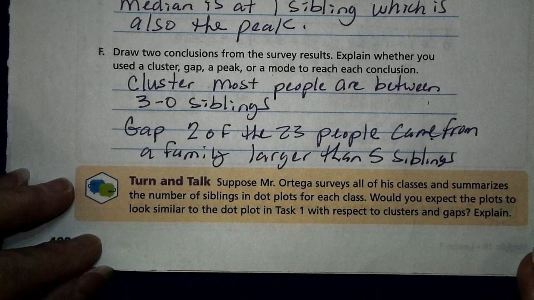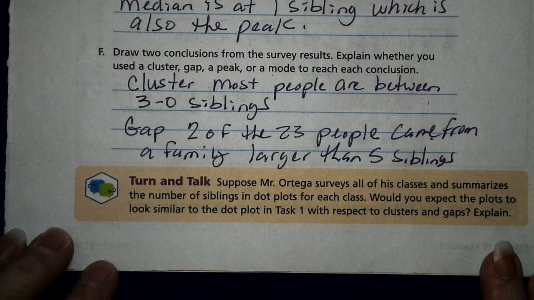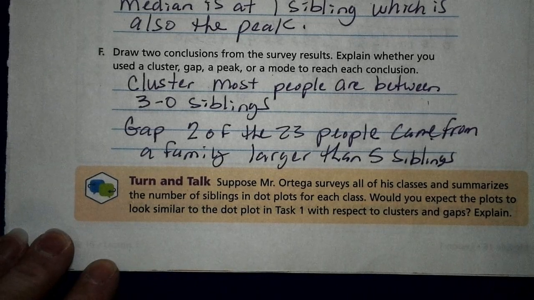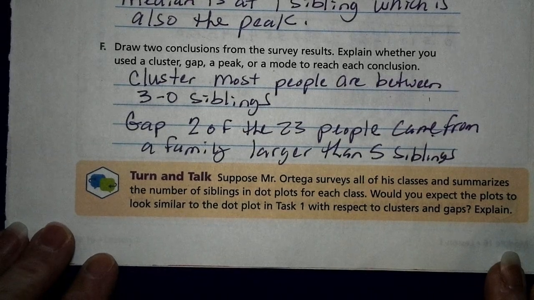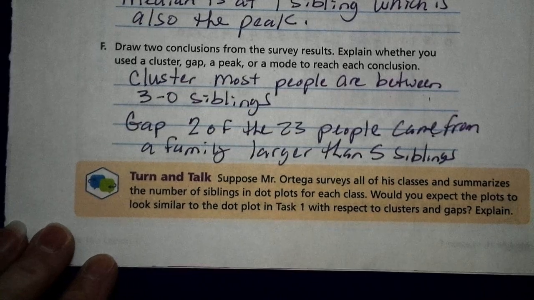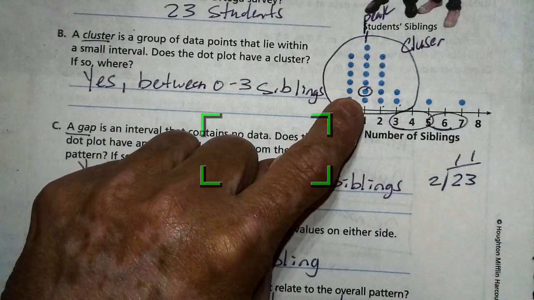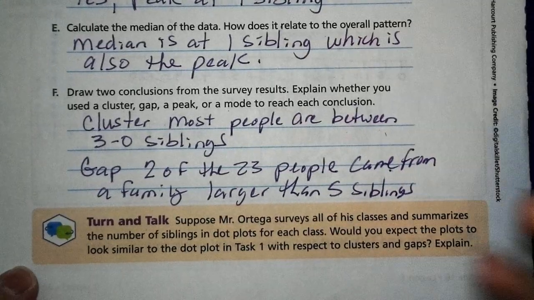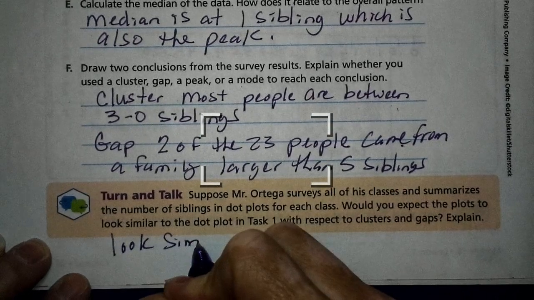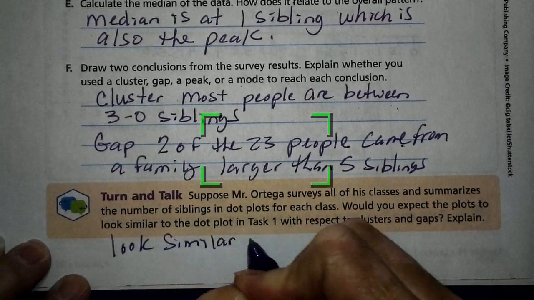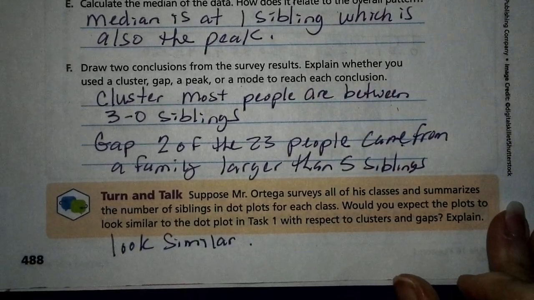Alright, so it says, suppose Mr. Ortigo surveys all his classes and summarized the number of siblings in the dot plots for each class. Would you expect the dots to look similar to the dot plot in task 1 with respect to clusters and gaps? I would say, since most of them in his one class clustered around here, I would say it would look the same or look similar. Okay? All right, moving on.